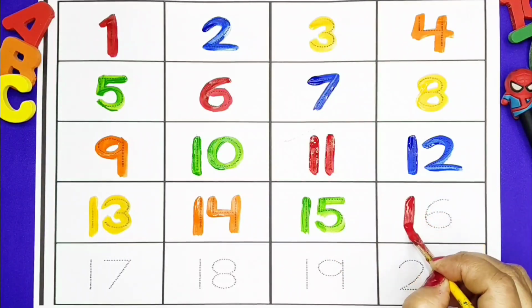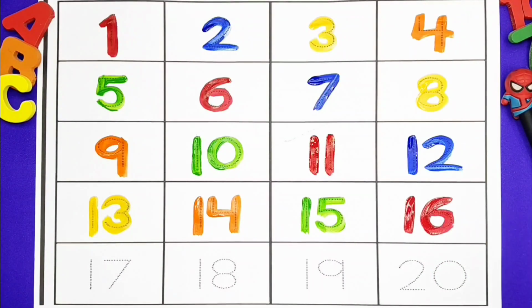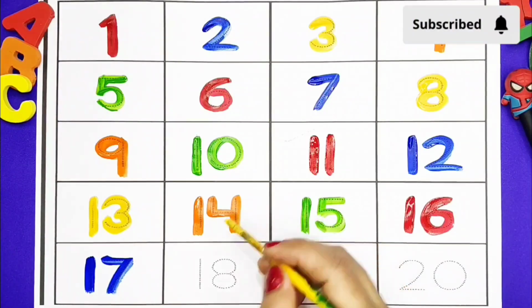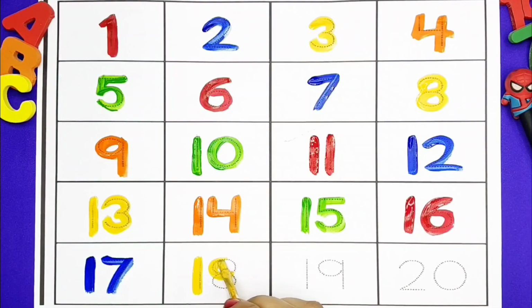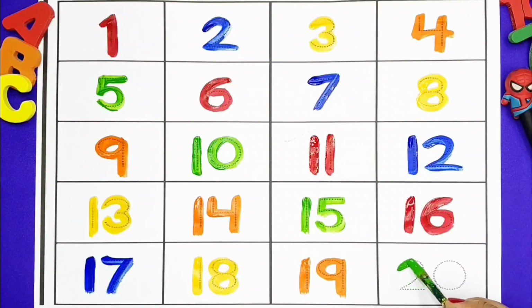Red color. 16. Blue color. 17. Yellow color. 18. Orange color. 19. Light green color. 20.